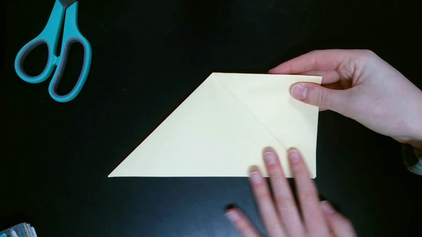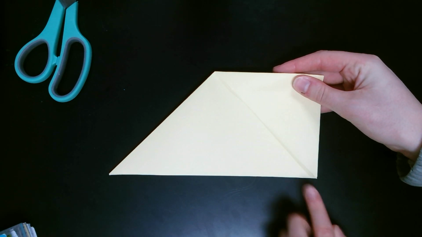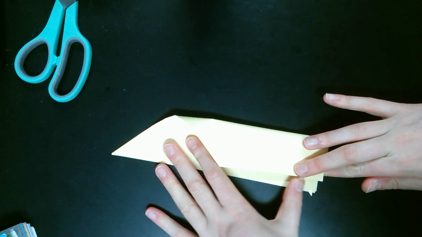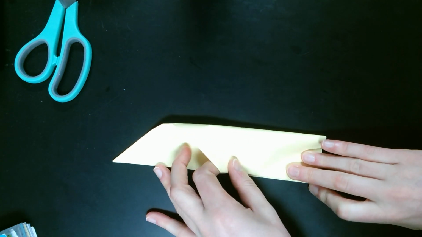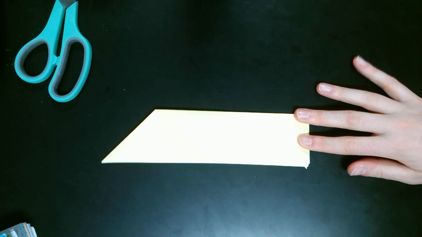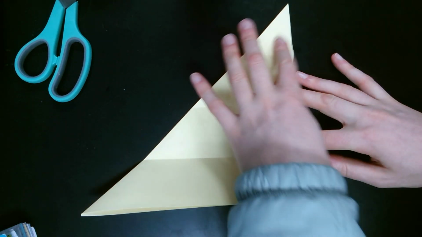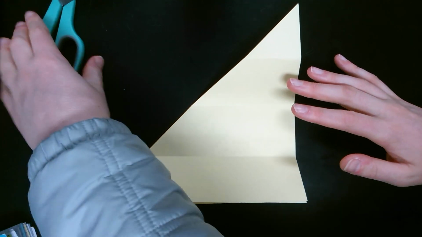I'm going to do one more time. I'm going to repeat that process. I'm going to take the top, fold it straight down, and across like that. When I open it, I will have 4 sections that go horizontal, which is what I want.